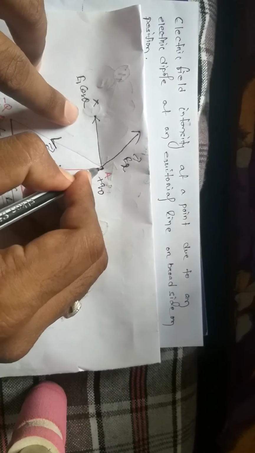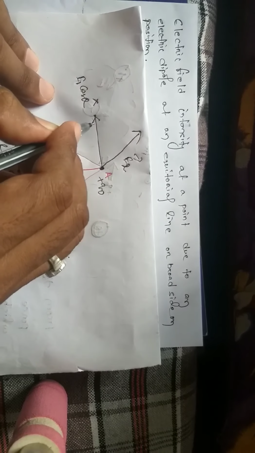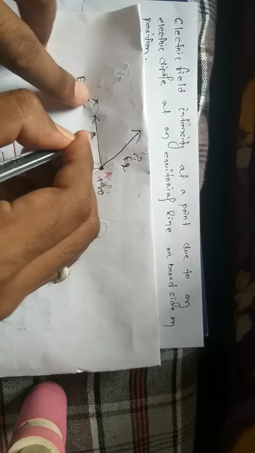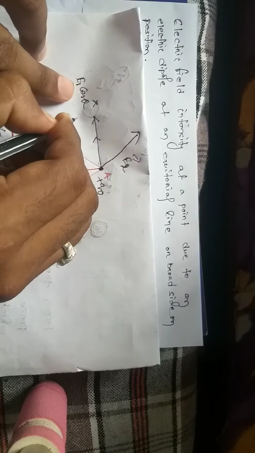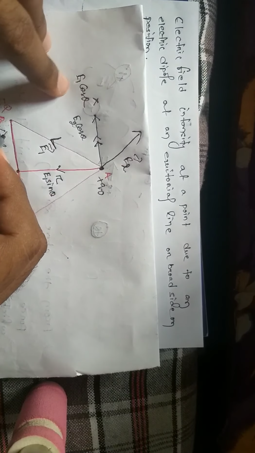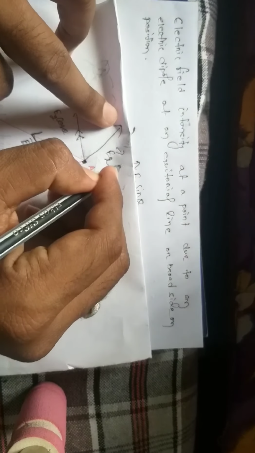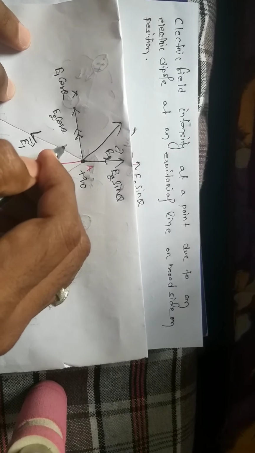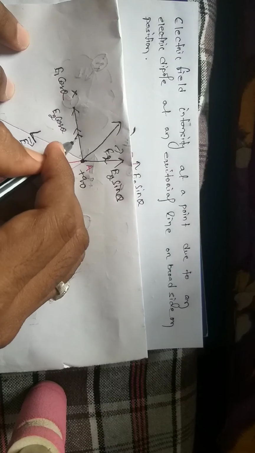Similarly, the electric field intensity E2 creates two components along the horizontal direction as well as the vertical direction. Along the horizontal direction it can be represented as E2 cos theta, drawn as a double arrow. Clear? Similarly, along the vertical direction it creates E2 sin theta. Now both of the components create an angle to the horizontal axis, that is theta.